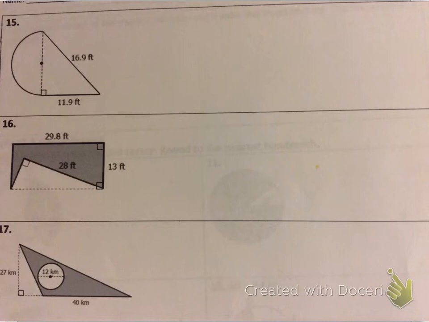All right, so let's look at this one. Okay, so we're going to do the Pythagorean theorem again because we've got a right triangle, so we can find this length right here. So if I do that again, 16.9 squared minus 11.9 squared. Notice how we have to do that a lot to get another side. If I take the square root of that, I get 12. So this whole thing right here is 12.